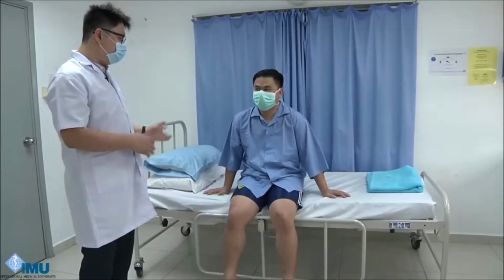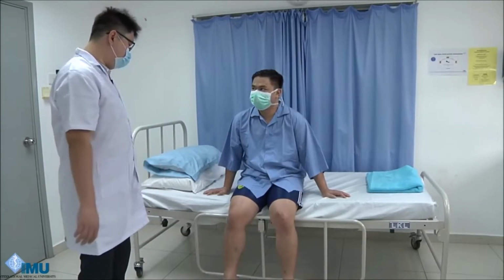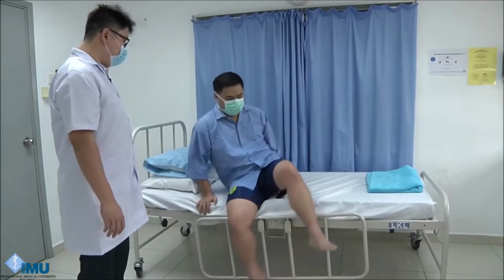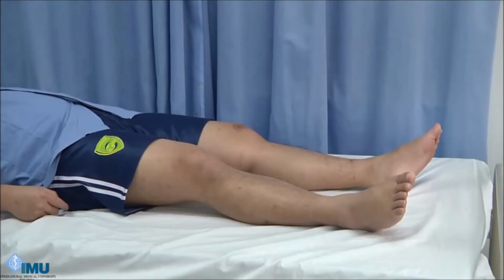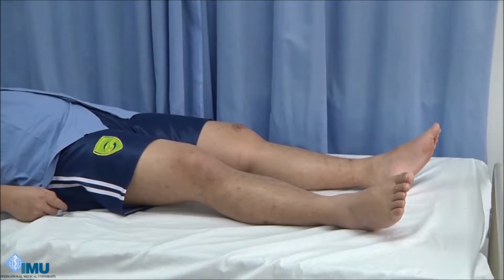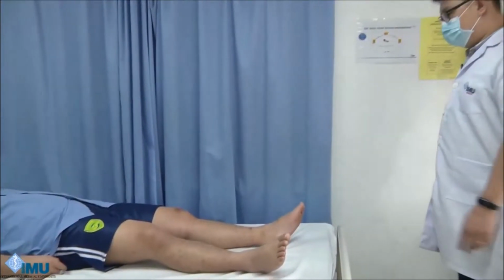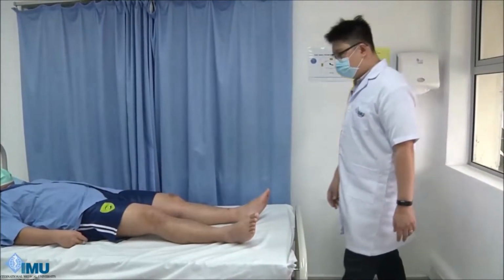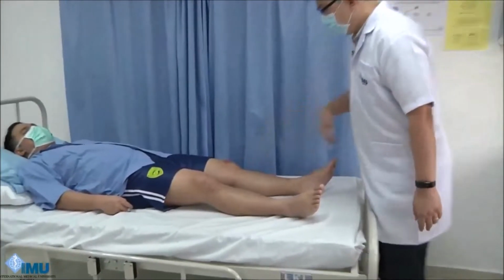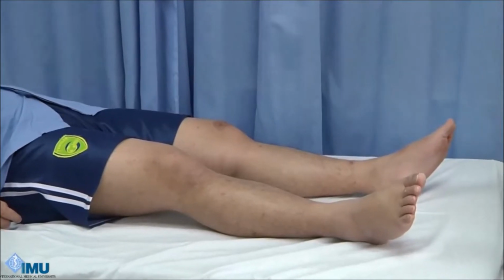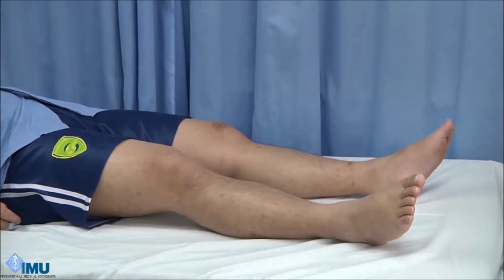Okay, now I'll ask the patient to lie down. Daniel, can you lie down, please, on the couch? Okay, now that the patient is lying on the couch, before you forget, it's good to stand at the foot of the bed just to have a look at the alignment again, particularly looking at the medial sulcus, because obliteration of the medial sulcus will show that there is some knee effusion.